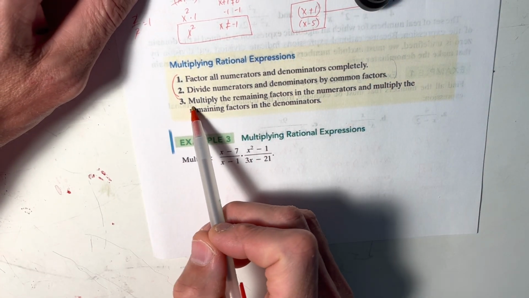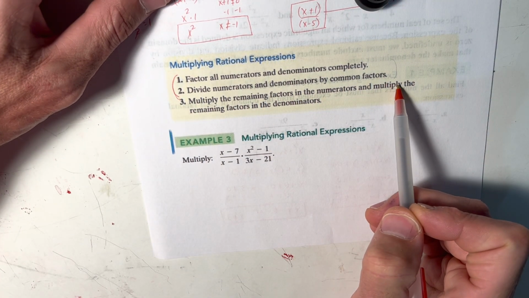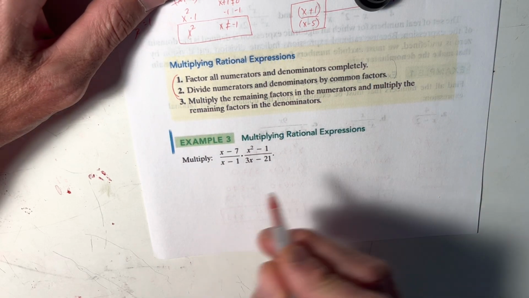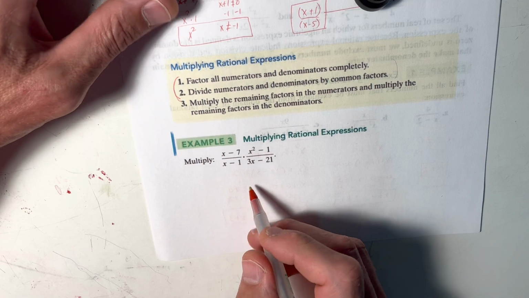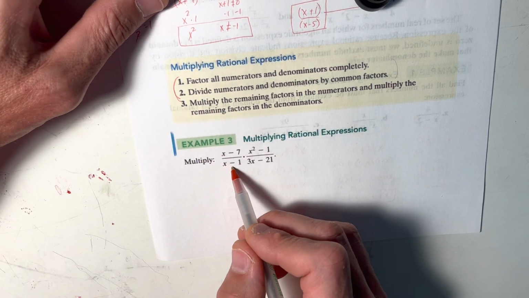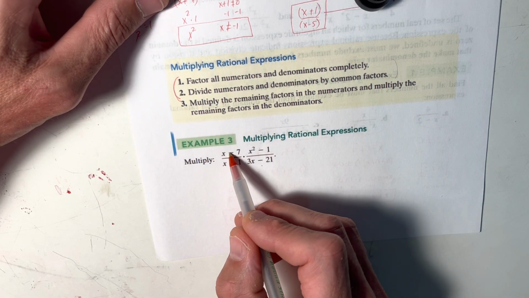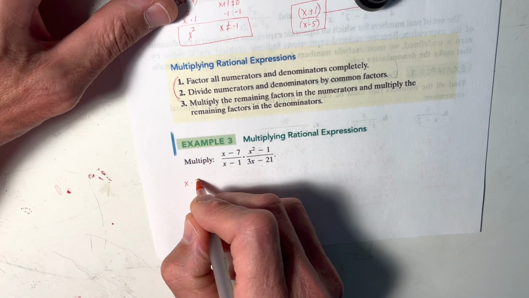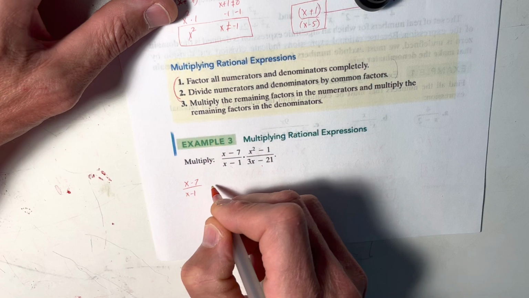And then number 3 says multiply the remaining factors in the numerators and multiply the remaining factors in the denominators. Just like we did with 1/2 times 1/3, we multiply straight across. So let's take a look. First step, factor all numerators and denominators completely. Well, x minus 7 and x minus 1 are totally factored, so we can just rewrite those. x minus 7 over x minus 1 times.